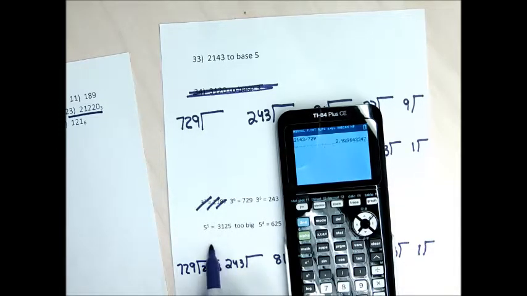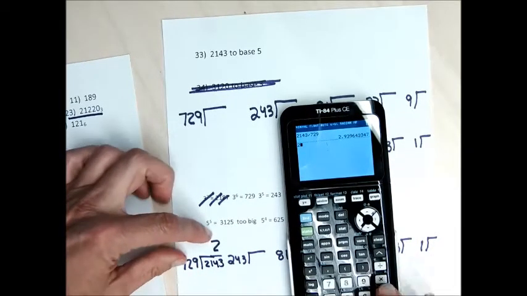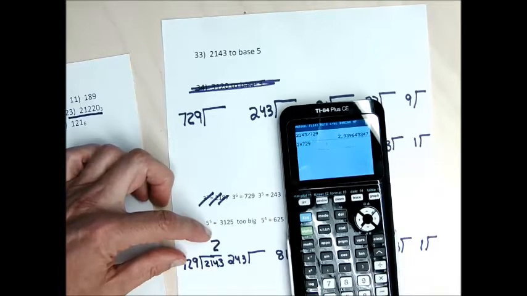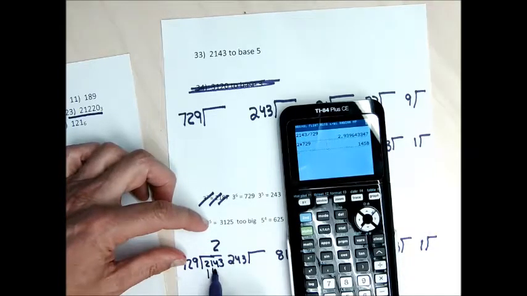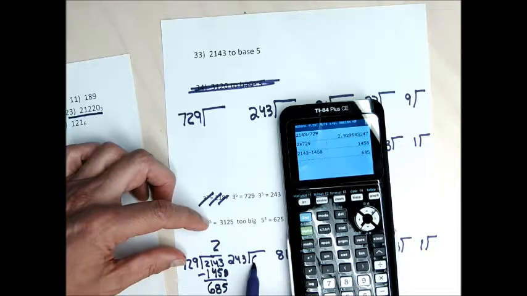I get 2 point something. I take the 2 part. Don't worry about the point. Now I'm going to go 2 times 729 and get 1458. Then I'm going to subtract 2143 minus 1458. That gives me 685. 685 is bigger than this 243, so I'll put it under the 243.